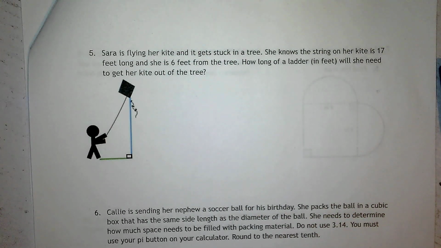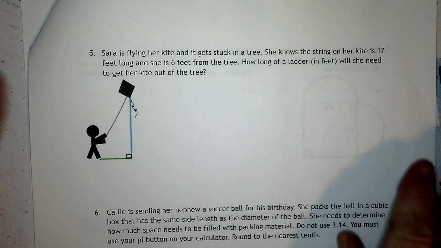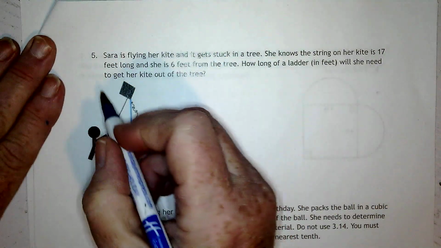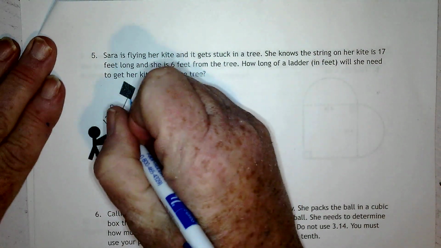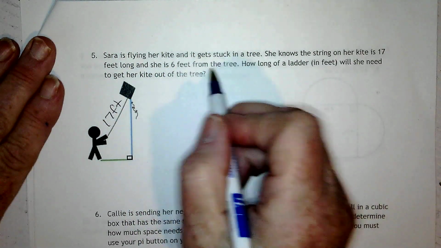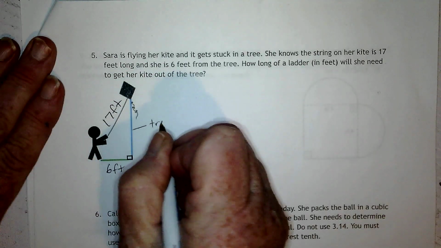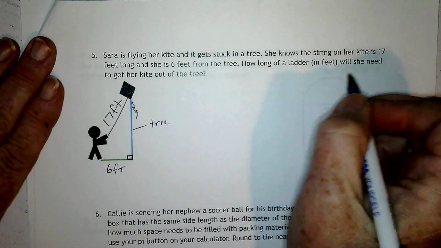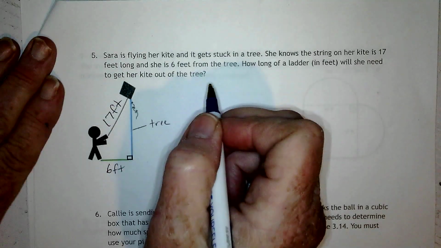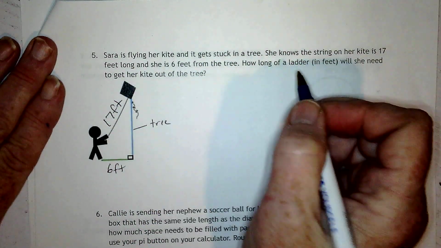Sarah is flying her kite and it gets stuck in a tree. She knows the string on her kite is 17 feet long, so that's this right here. And she is 6 feet from the tree, so this is 6 foot because this is the tree. How long of a ladder in feet will she need to get her kite out of the tree? And everything's feet, so we're good to go on that.